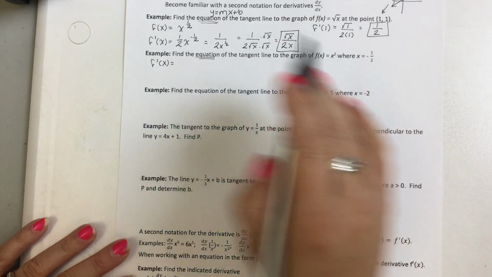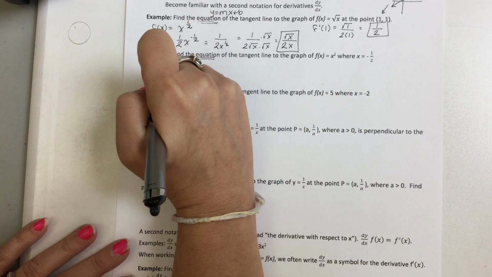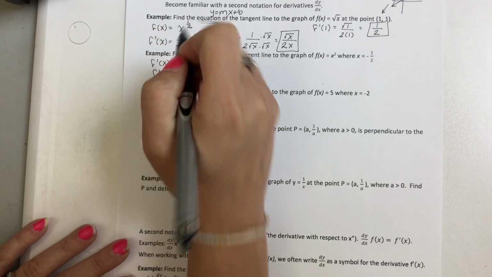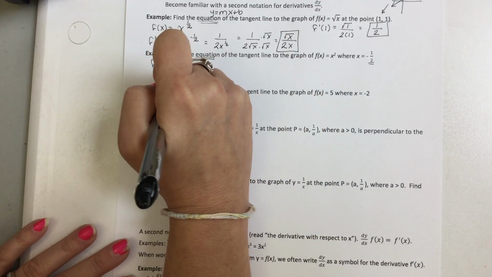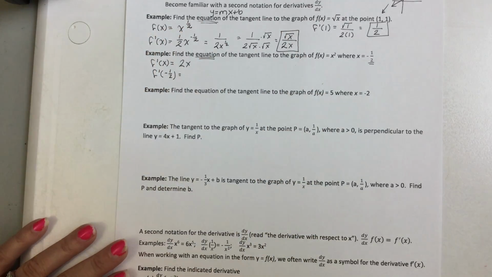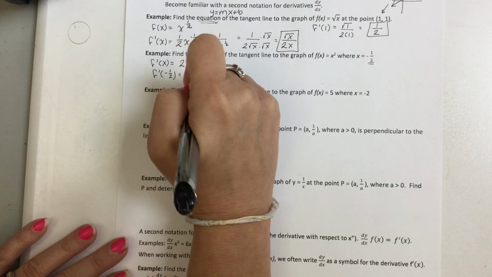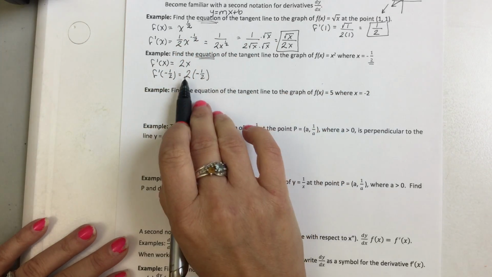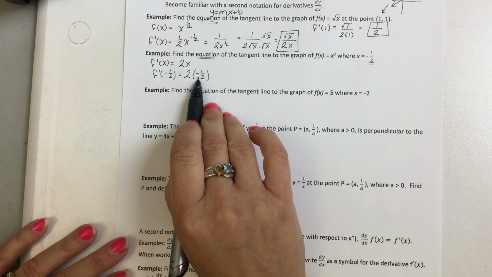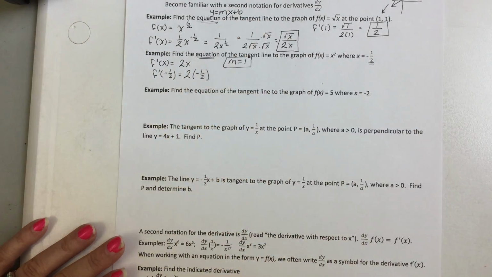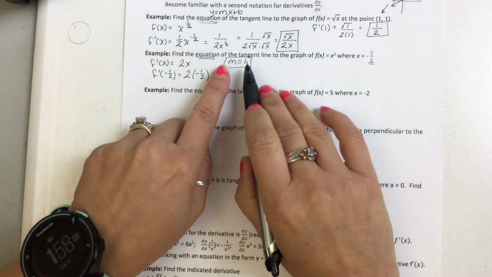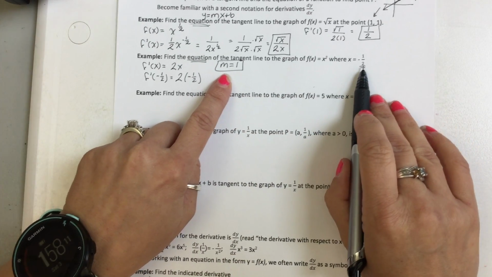The derivative of x squared is 2x. Now to find the slope, you take the derivative and fill in your x value. They told us our x value was a negative 1/2. So 2 times negative 1/2, positive times a negative is a negative, 1/2 of 2 is 1. So my slope is 1. I have a slope and an x. You need a slope and a point.